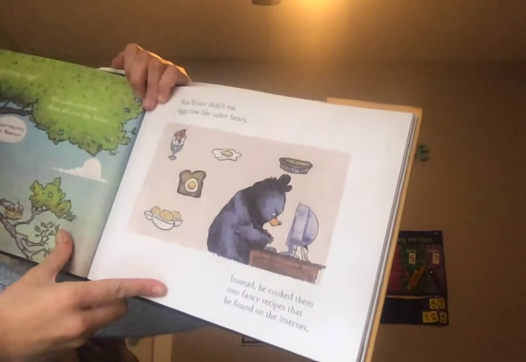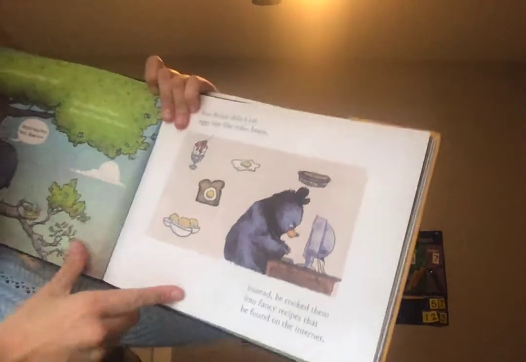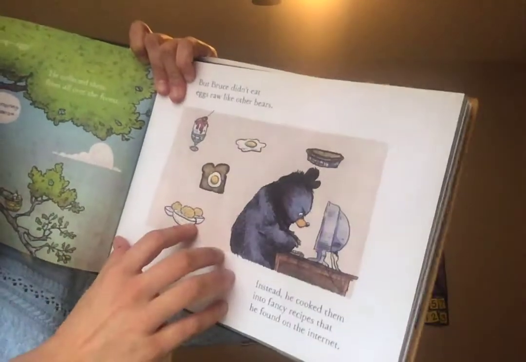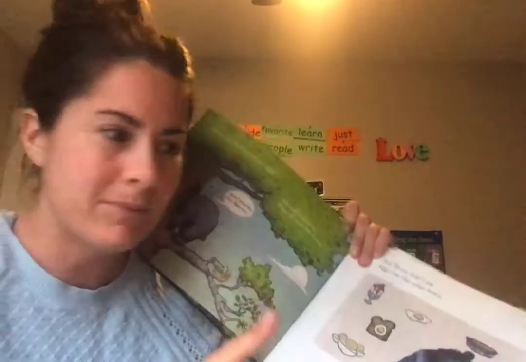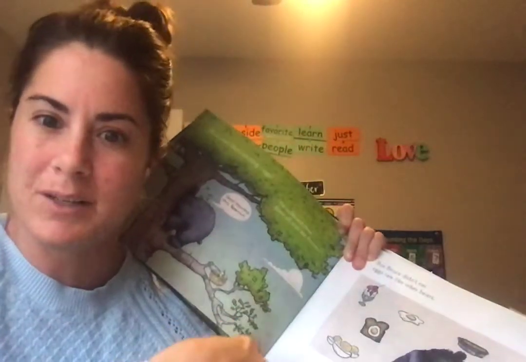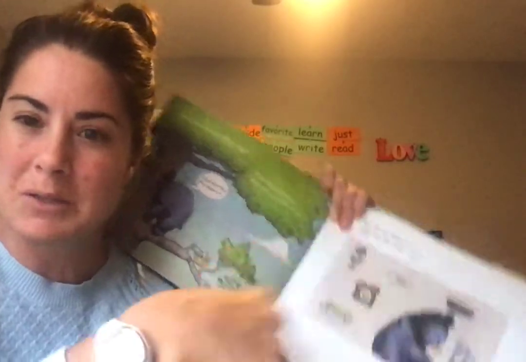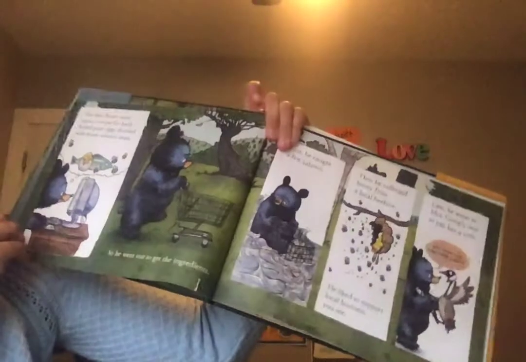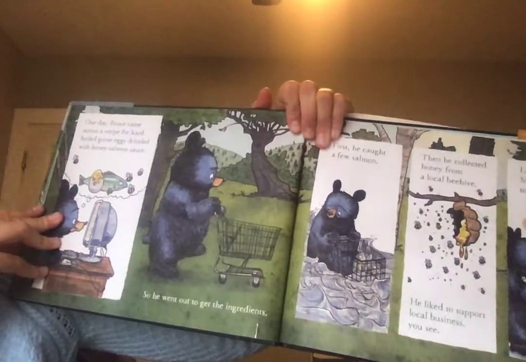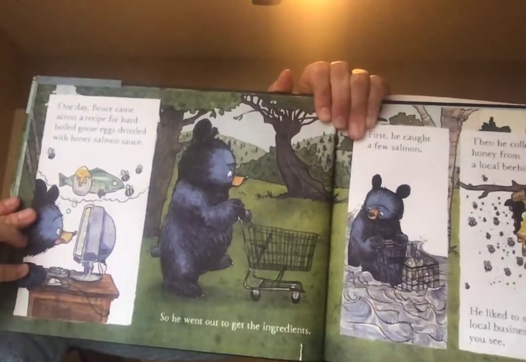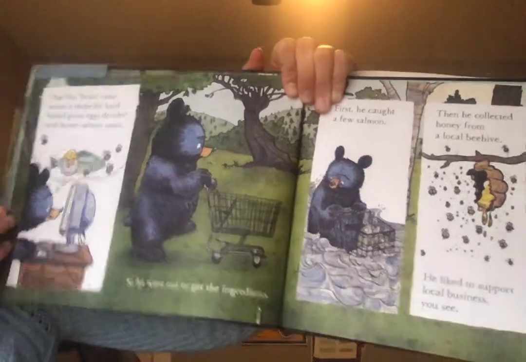Instead, he cooked them into fancy recipes that he found on the internet. Ooh. Looks like he's got eggs, deviled eggs, eggs on toast. You know who I'm thinking? I'm thinking the mouse should be friends with the bear to learn how to cook a little bit, especially with the toast. Anyway, one day, Bruce came across a recipe for hard-boiled goose eggs drizzled with honey salmon sauce.